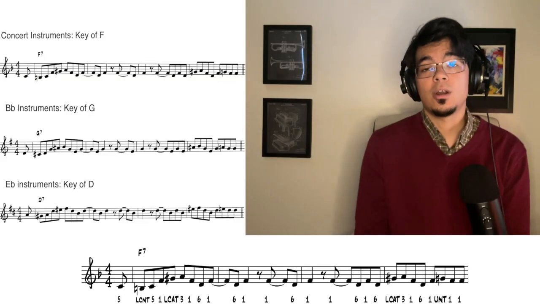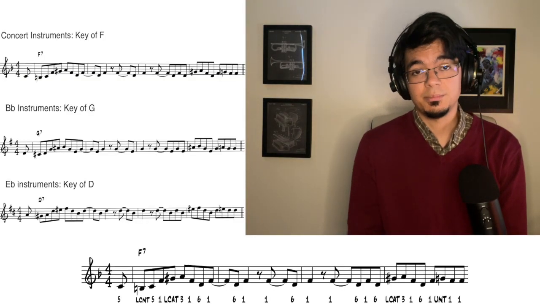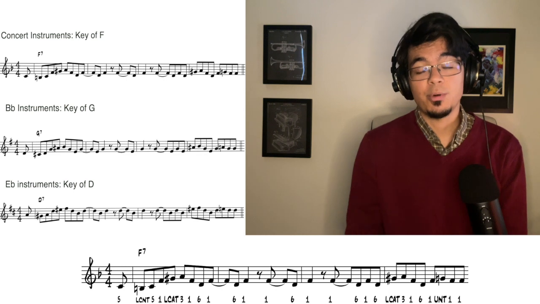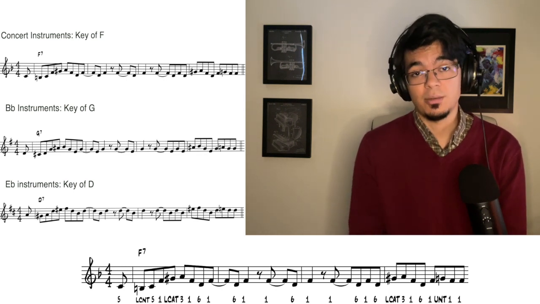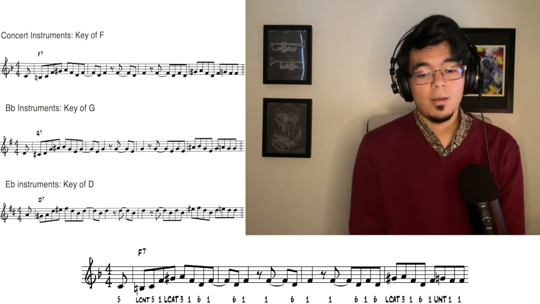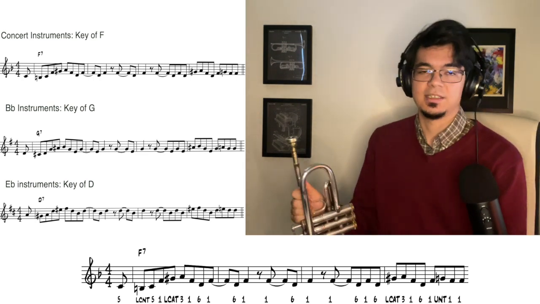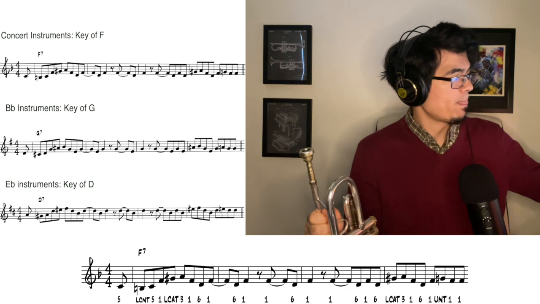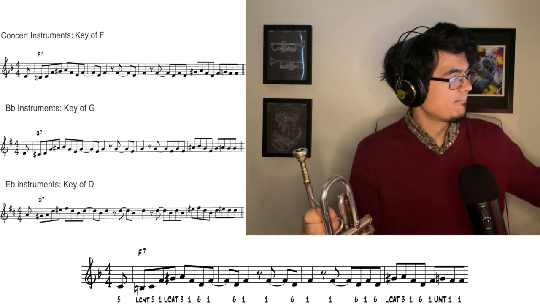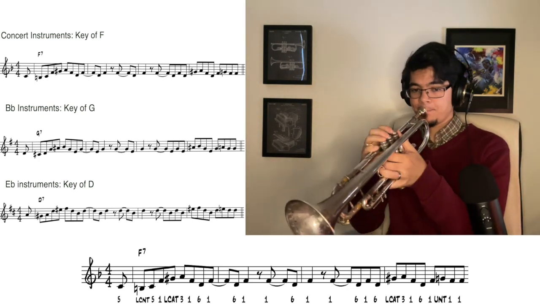Now that we know the harmonic-melodic relationships of our melody, we can start the process of transposing it. We'll start in the original key, so you can just read the music as written this first time. 1, 2, 3, 4.